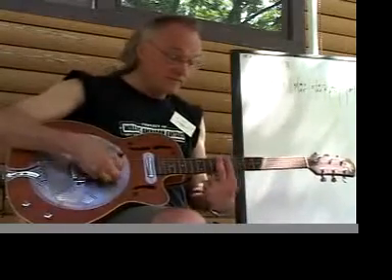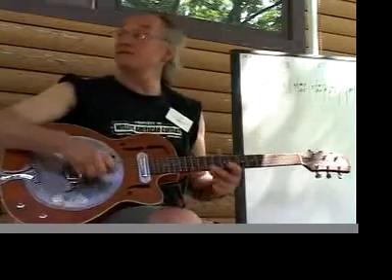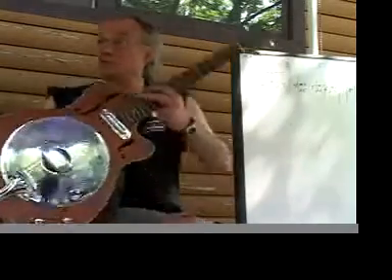You move to the left on the guitar, it gets lower. You move to the right, and the vibrations get higher, just like the piano. Unless you're a lefty.